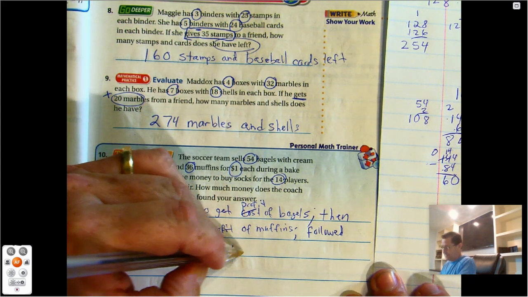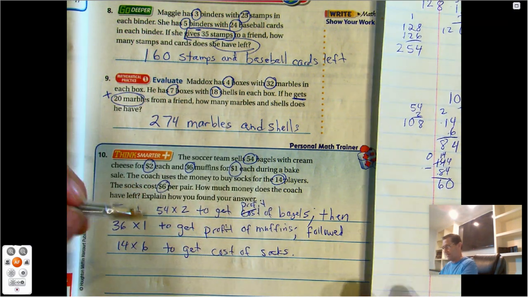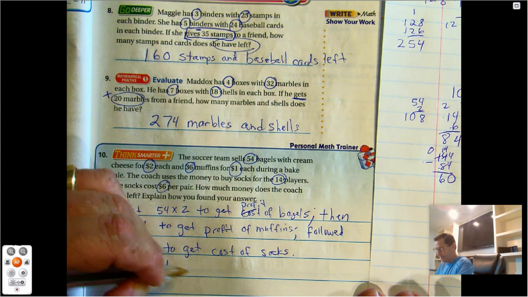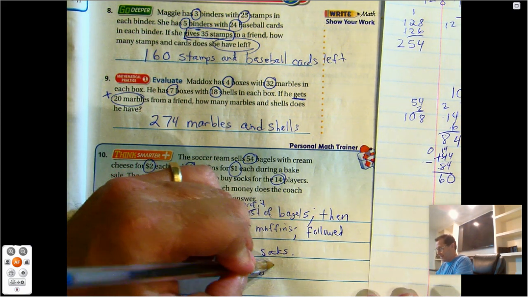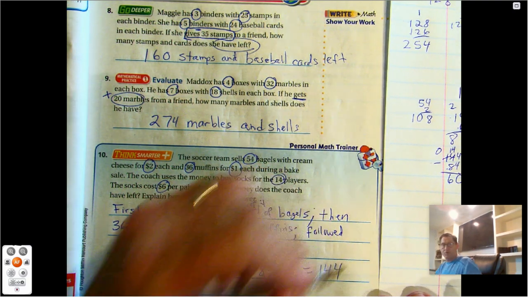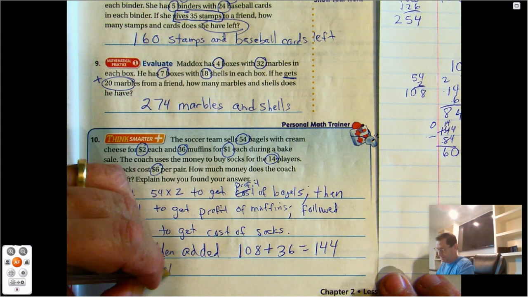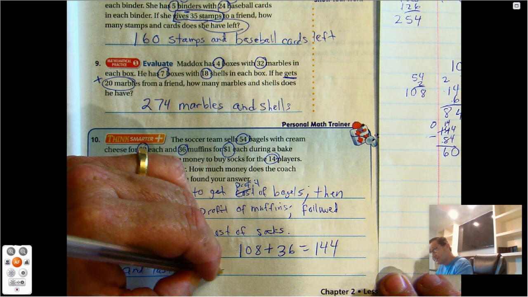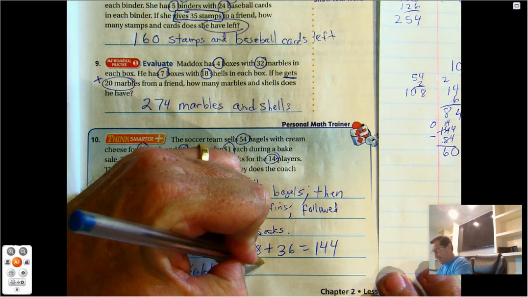We then added 108 plus 36 to get 144. And last, subtracted 84 from 144 to get $60 left.